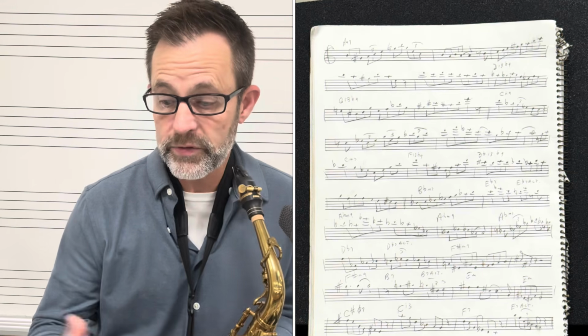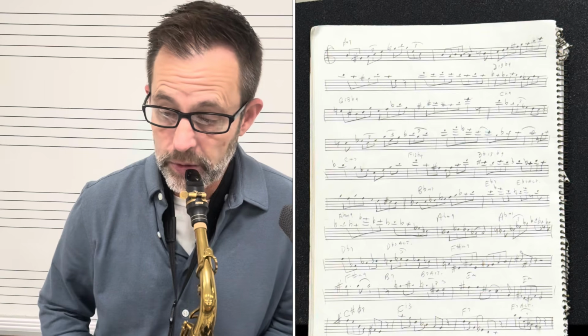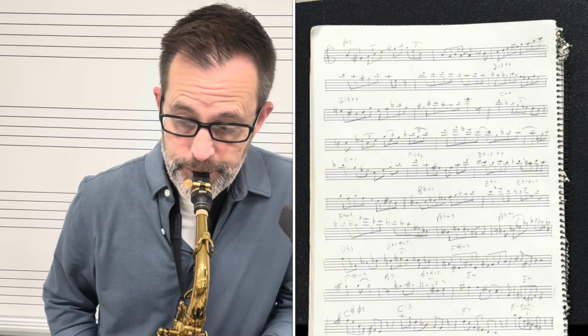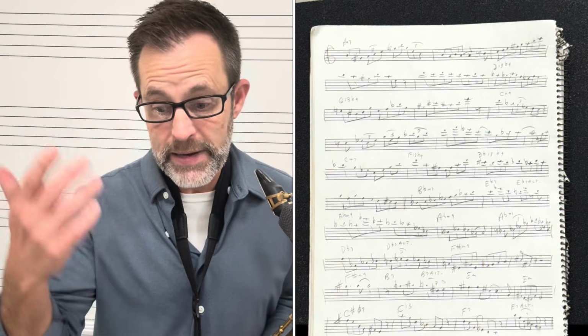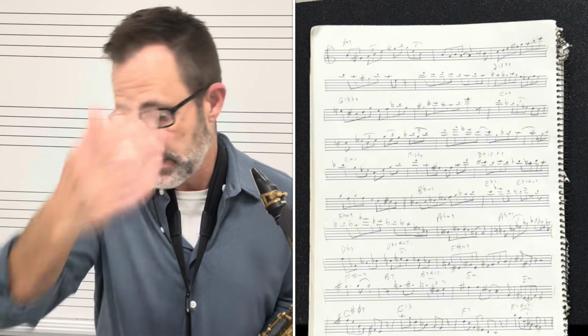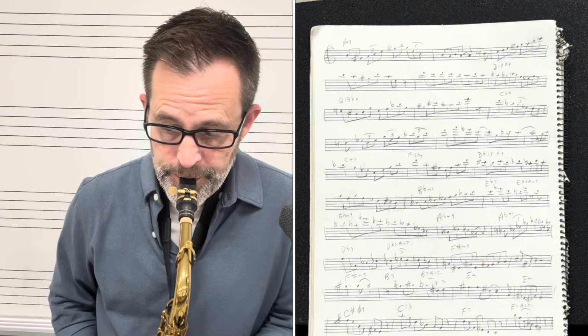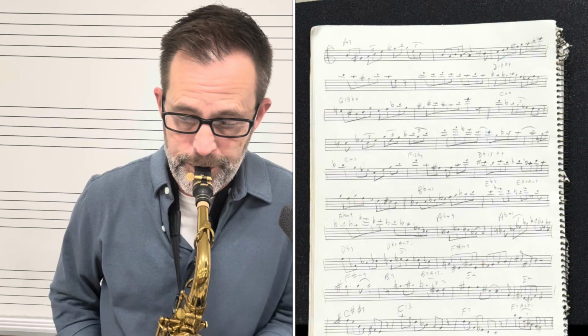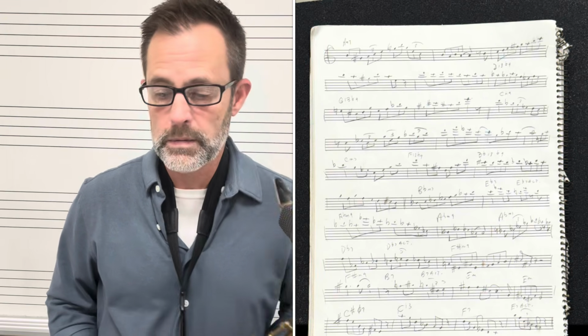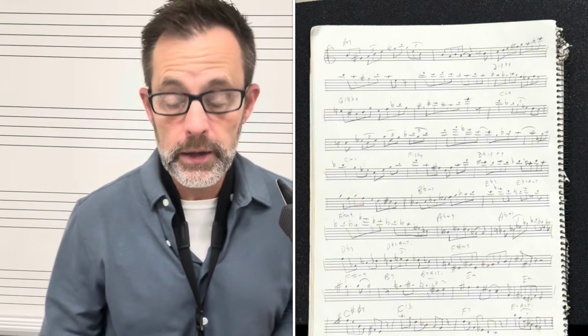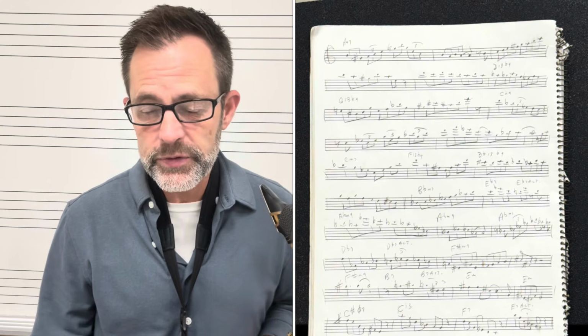So notice there, that's the Dorian scale. But now when he comes back down, now he uses that major 7th, the melodic minor, and now, wow. All right, so what's he doing here? Well, this is a pretty standard diminished pattern.